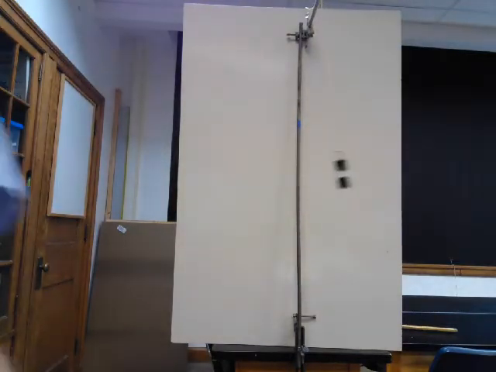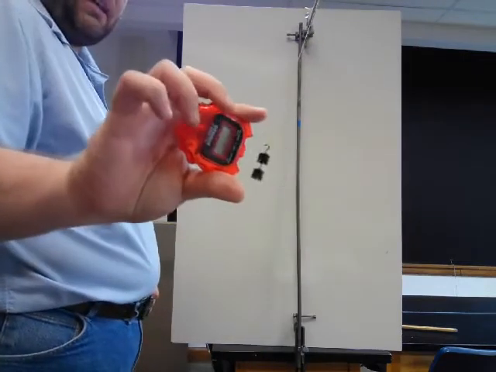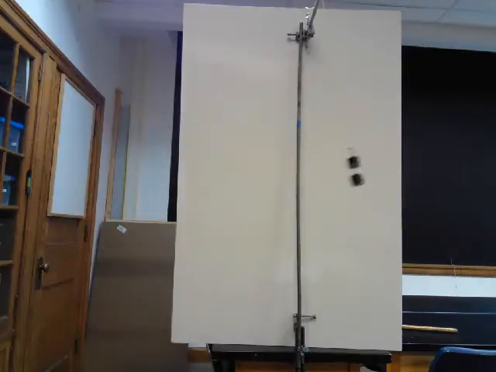And what we're going to do is time the oscillations. So from the camera's perspective, it's when it crosses the bar, but the period is not each time it crosses that bar. It's each time it crosses it, say, right to left. So start, stop. All right, that's one complete period. We're going to time 10 of those.